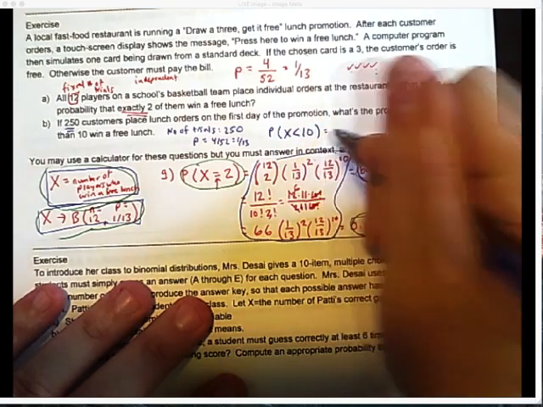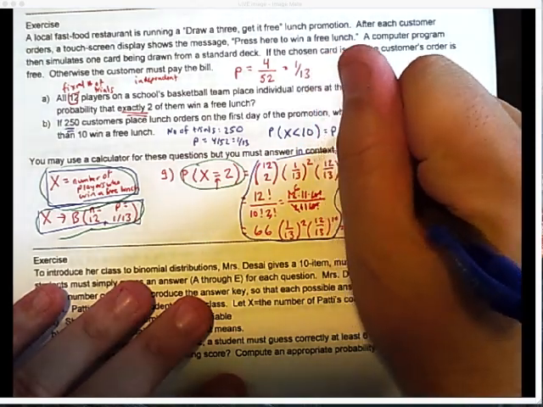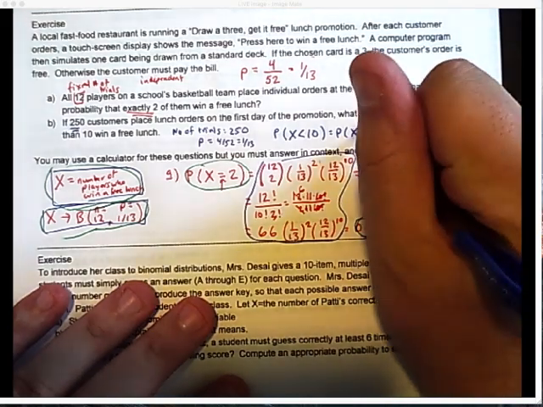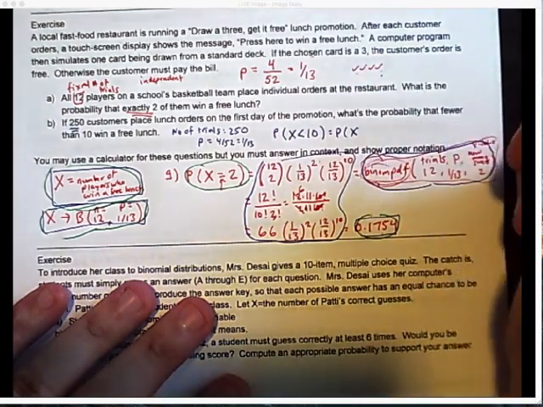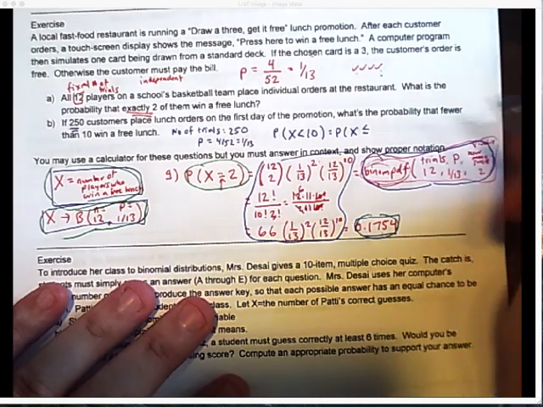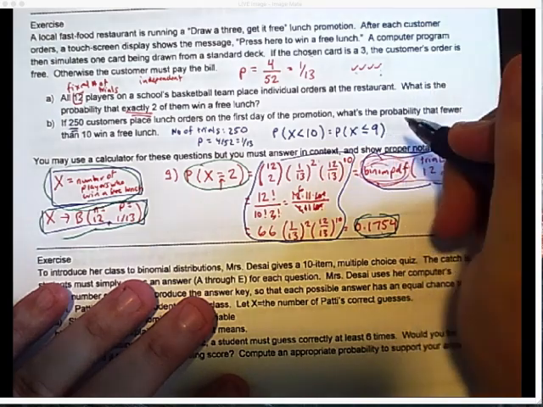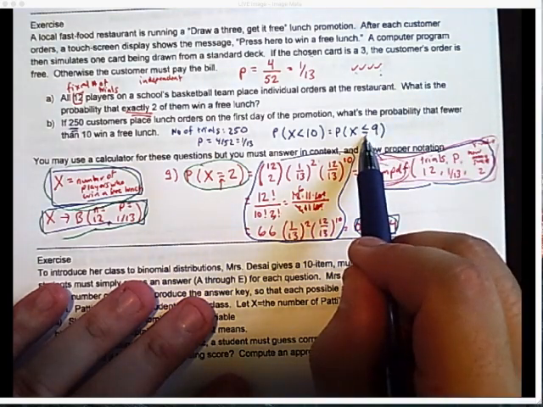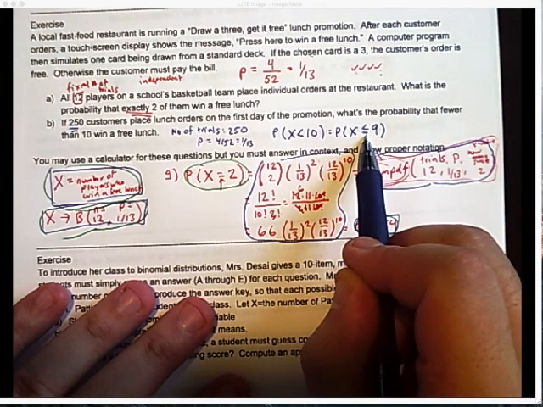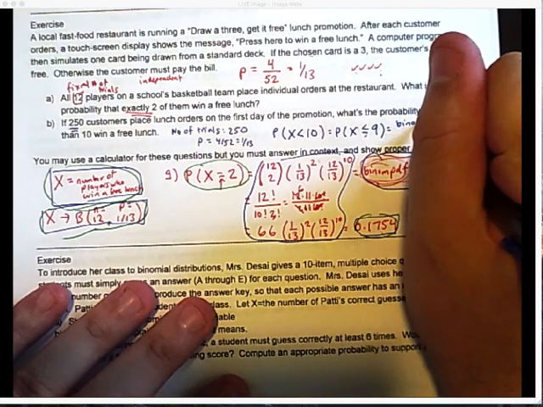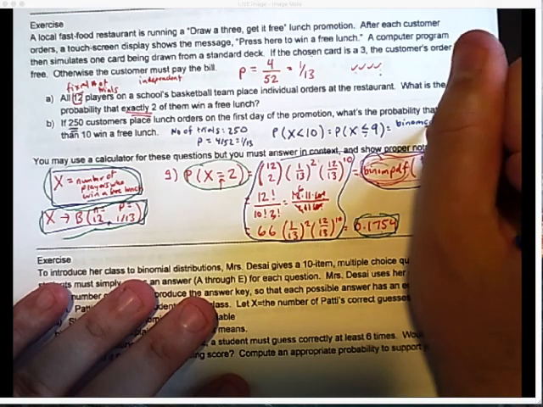Well, what does it mean to be less than 10? Remember, x are the number of people. You can't have a decimal number of people. So the probability that x is less than 10 means the same thing as the probability of x is less than or equal to 9. I need the bar underneath here to use binom CDF. So now I can actually use binom CDF, which means cumulative.